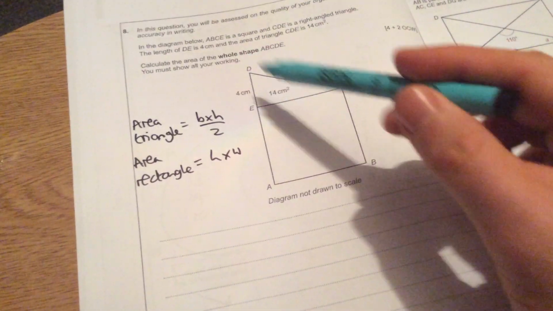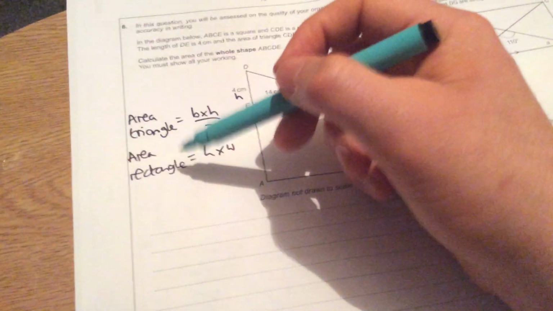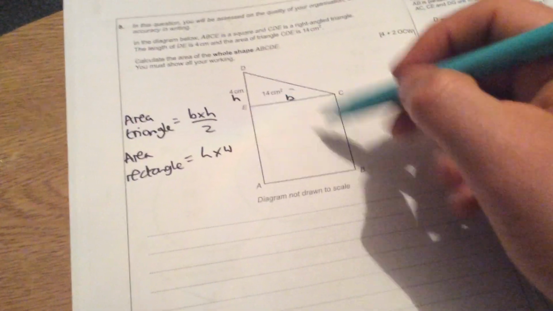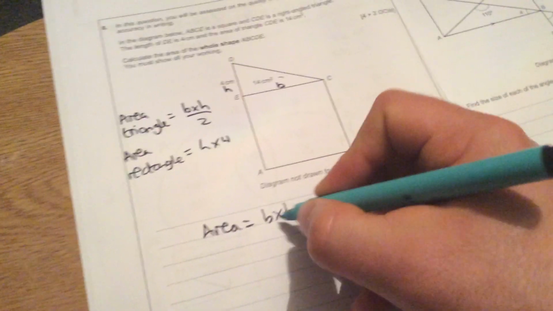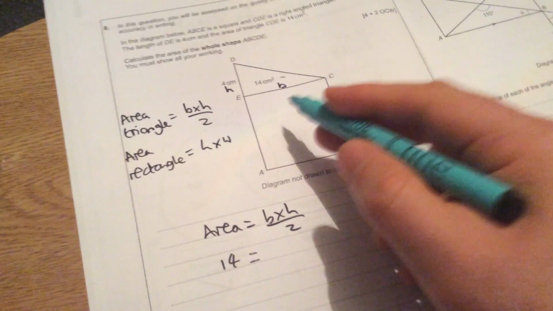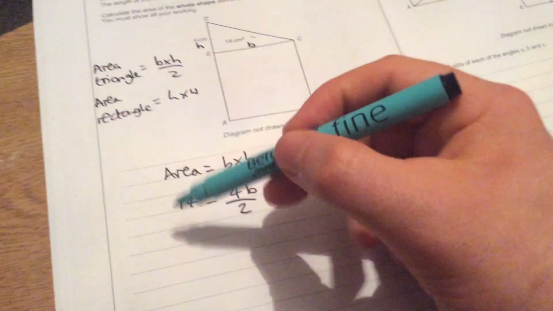Okay, they've given us the height of the triangle, so we know that. We don't know the base. Oh no, hang on, it's not even a rectangle, it's a square. So I didn't read the question correctly. It's a square, so that means once we know the base, I know that is the same as that. So once we know that, we're sorted. So we're going to focus on this triangle at the top first. So my area of my triangle, I know that's 14. I don't know my base, but I know my height is 4 all over 2.